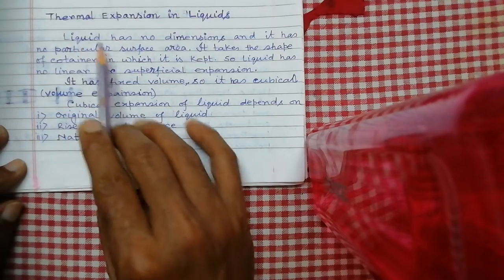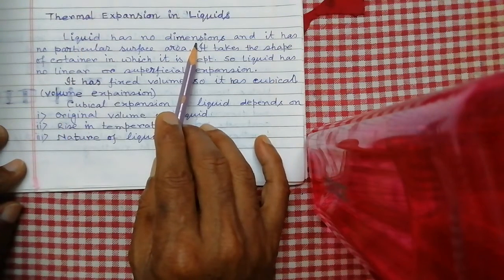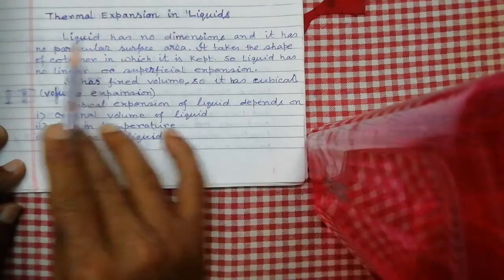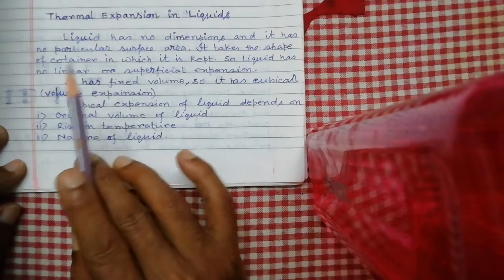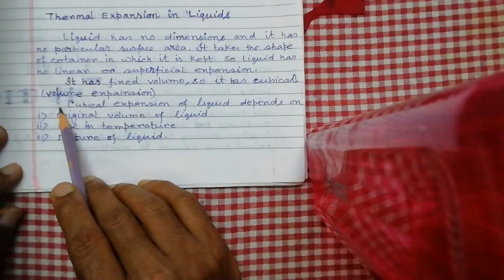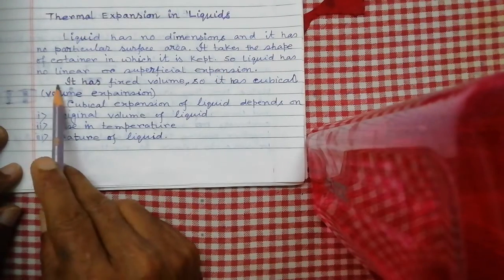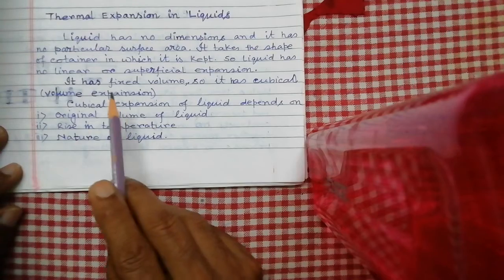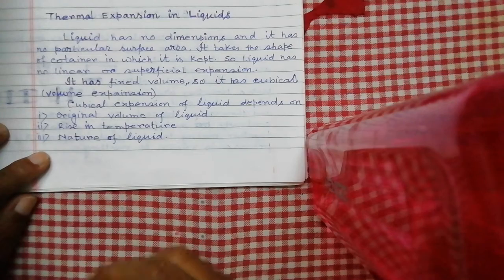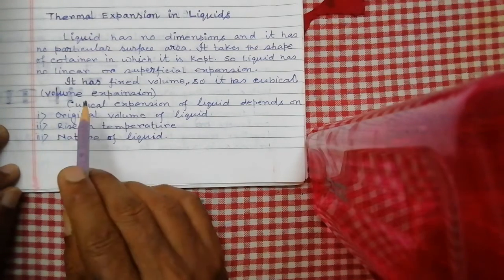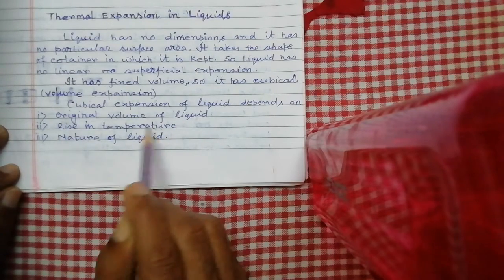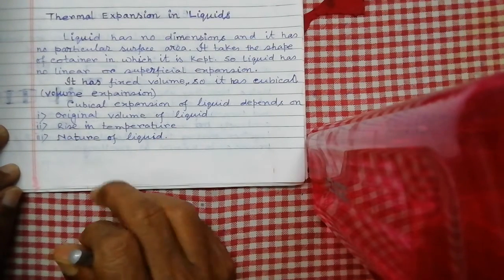First of all, liquid has no dimensions, so it has no linear expansion. Also, it has no particular surface area. That is why it also has no superficial expansion. So liquid has no linear and superficial expansion. It has fixed volume, so it has only cubical expansion. This cubical expansion depends on the original volume of the liquid, rising temperature and nature of the liquid.